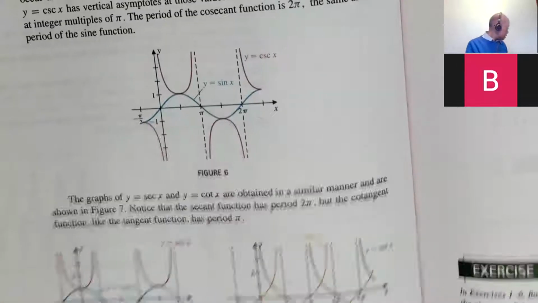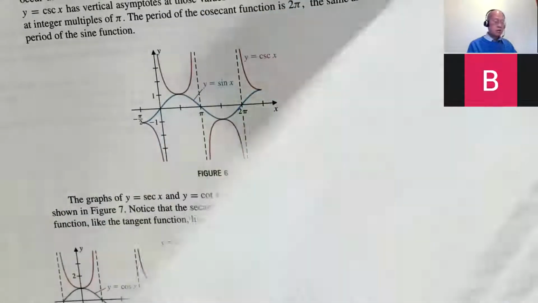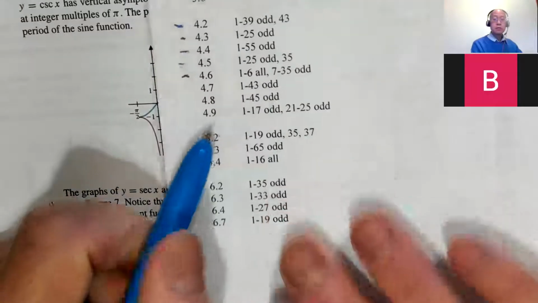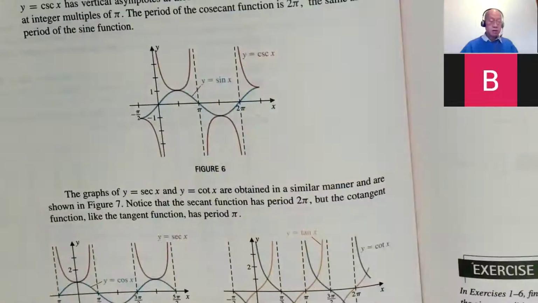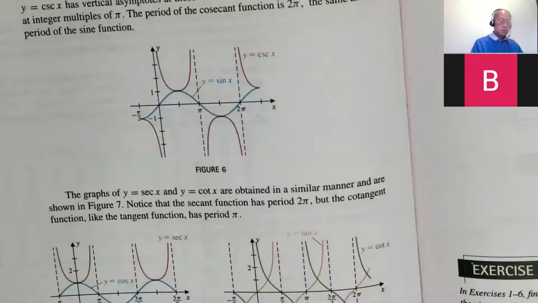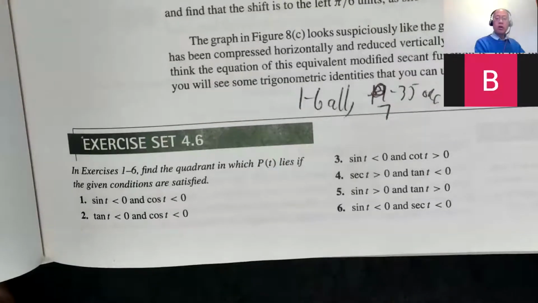All right, so let's see what I need to show you in the text. So we're here. 1 to 6 all, 7 to 35 odd. Okay, so 1 to 6 all. Page 237. Here's 1 through 6 all.